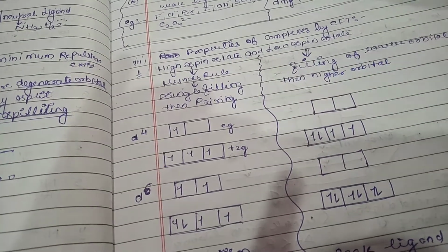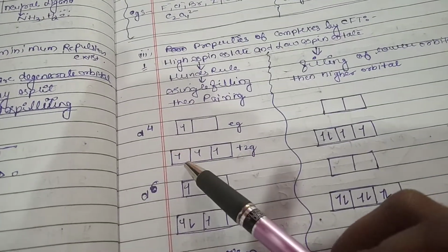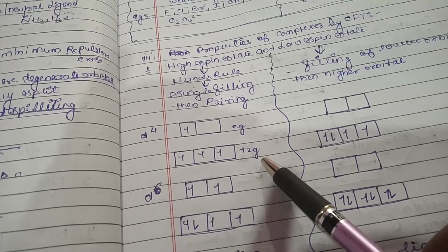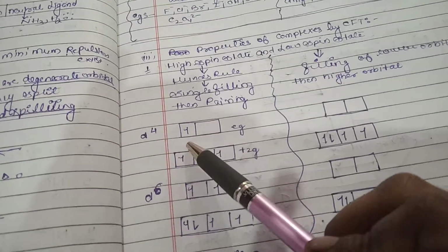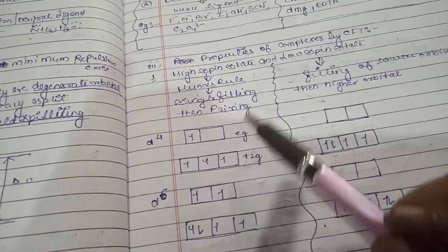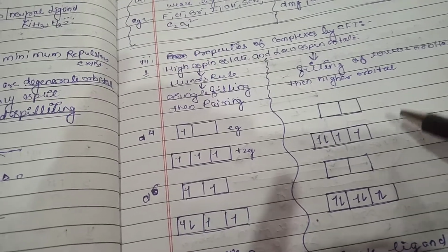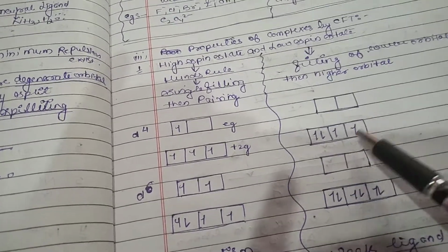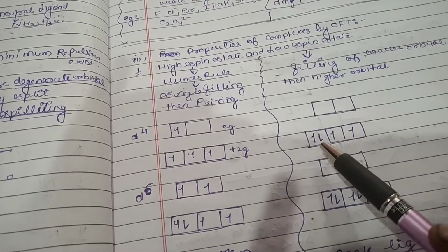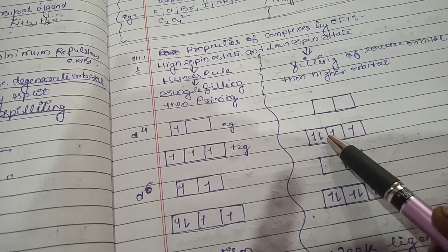if the complex has a high spin state, as single filling will occur, firstly 1, 2 and 3 electrons will be filled in the t2g orbitals, the lower orbitals, and the fourth electron will be filled in the eg orbital. As I have a total of 4 electrons, the filling will be like this in case of high spin state. Meanwhile, in case of low spin state, firstly the lower orbitals will be filled completely. Once they are completely filled, then only the eg orbital will be filled. That is, if I have to fill the 4 electrons, the filling will be like this, 1, 2 and 3, and the fourth electron will be over here.